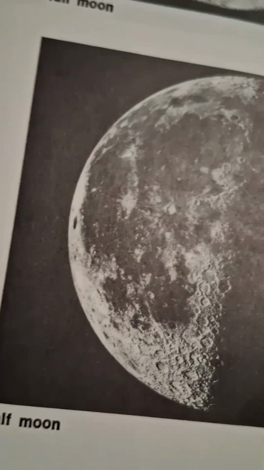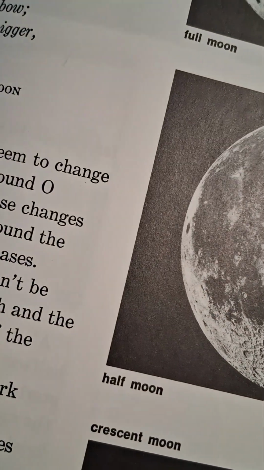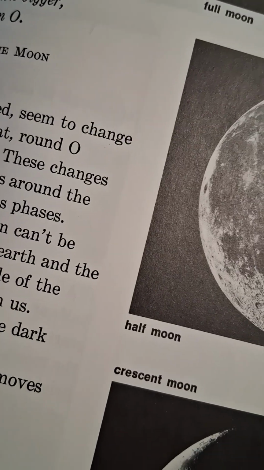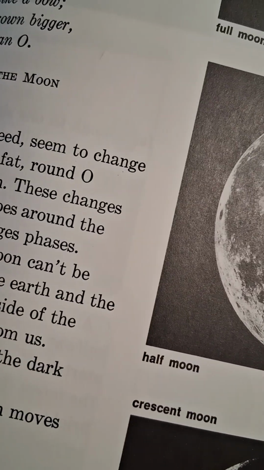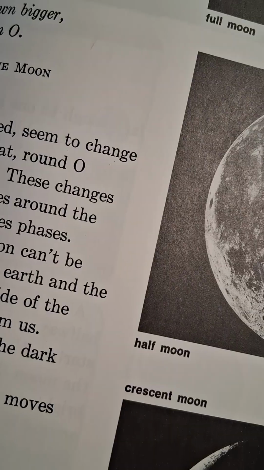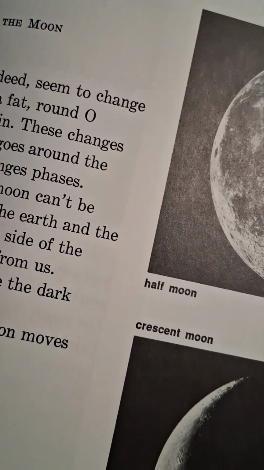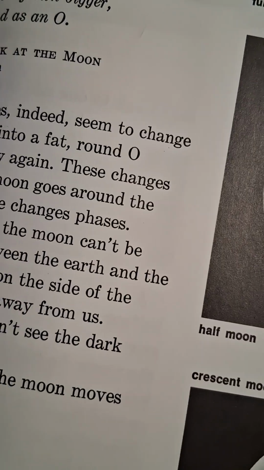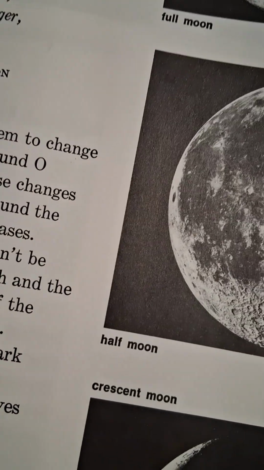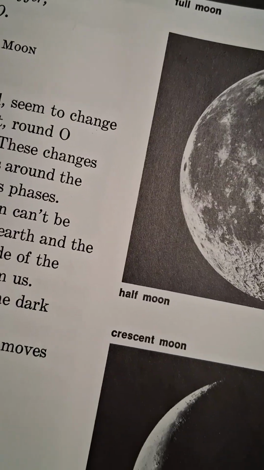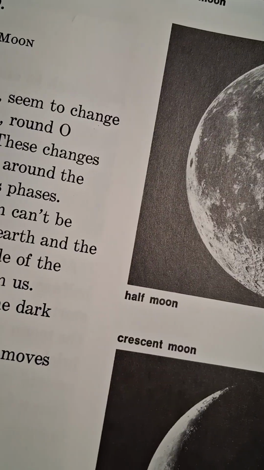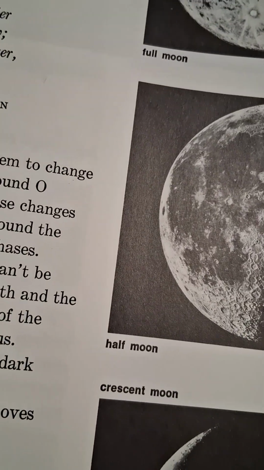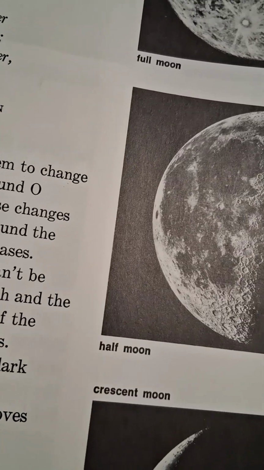The moon does indeed seem to change from a slim bow into a flat, round O and back to a bow again. These changes take place as the moon goes around the Earth. We call these changes phases. In its first phase, the moon can't be seen at all. It is between the Earth and the sun. The sun shines on the side of the moon that is turned away from us. Because of this, we can't see the dark side that faces us.